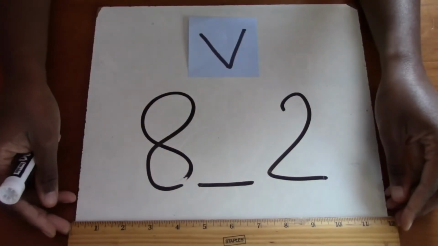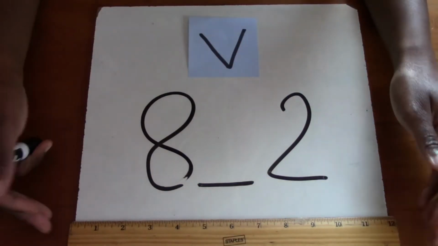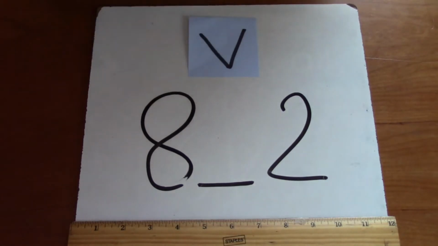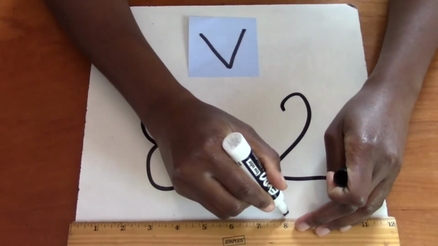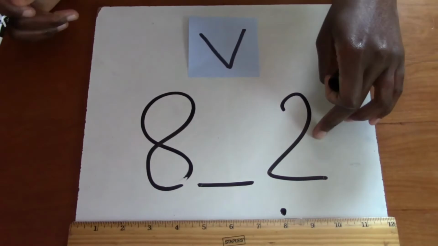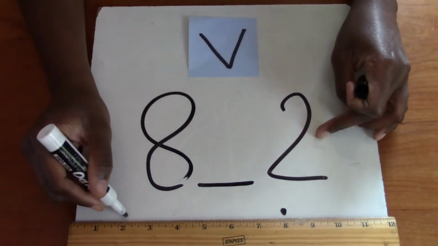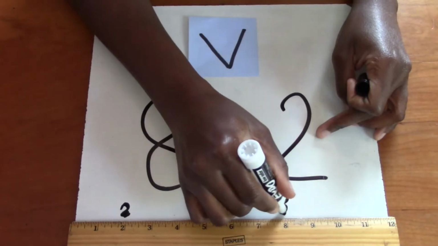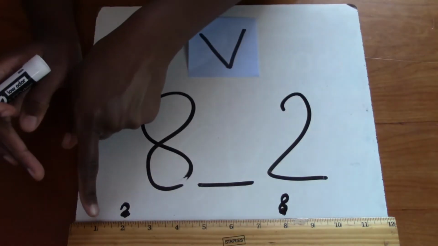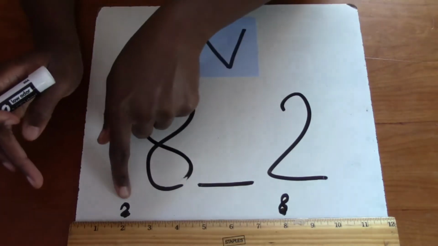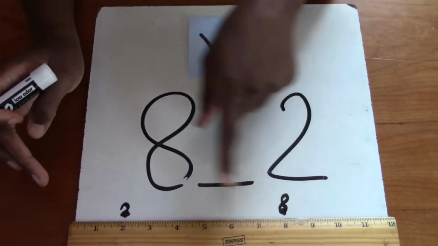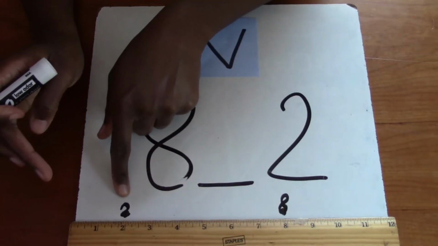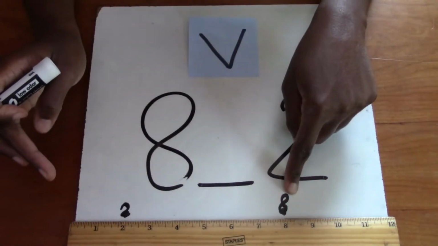So what I'm going to do, I'm going to look on this ruler and I'm going to look for the number 8, which is right here. And I'm going to look for the number 2, which is down here. So 2 and 8. When you're counting, you get to 2 before you get to 8. 2 is less than or smaller than 8.